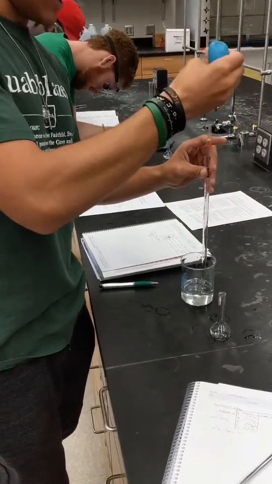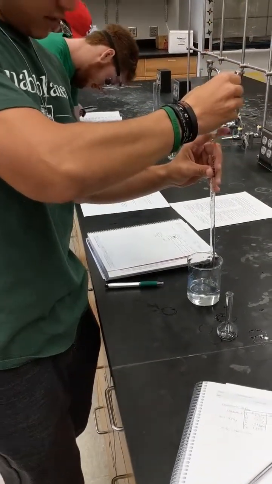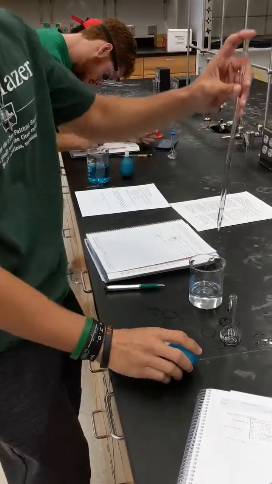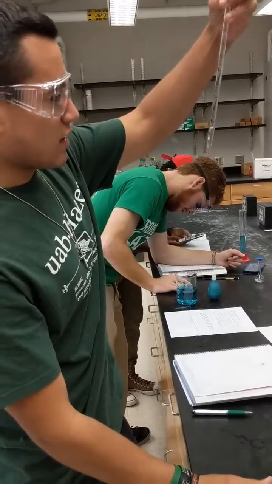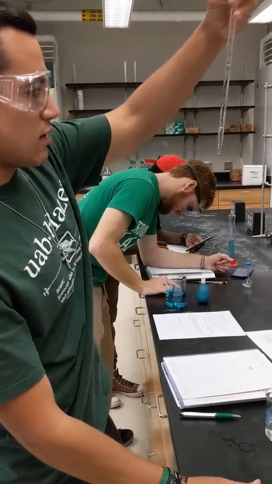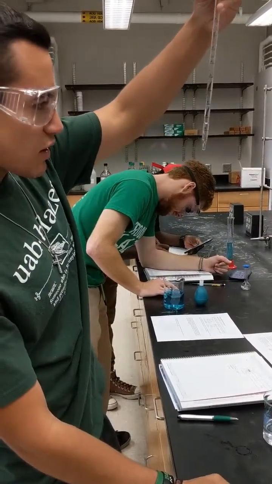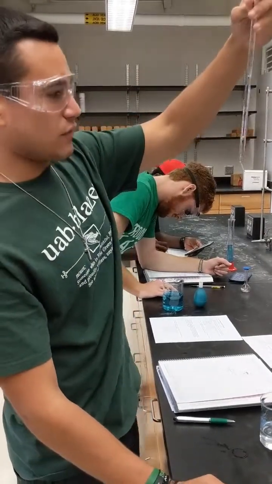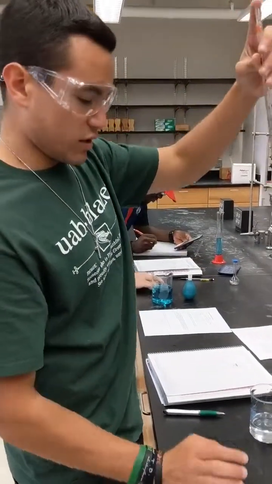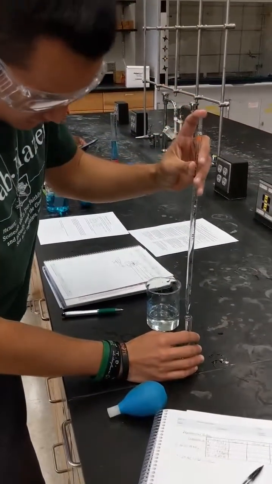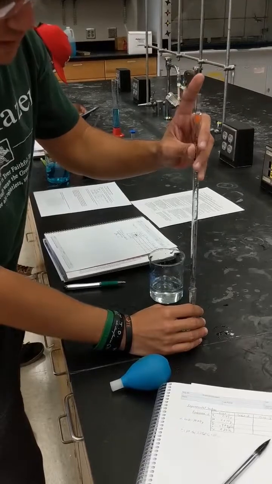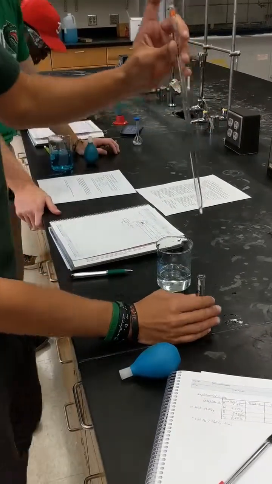Alright, so we'll take out our stock solution, measure it. It's about 8.5, so we'll put like 8.51 just to be safe. Place it into the volumetric flask, and then we measure it.